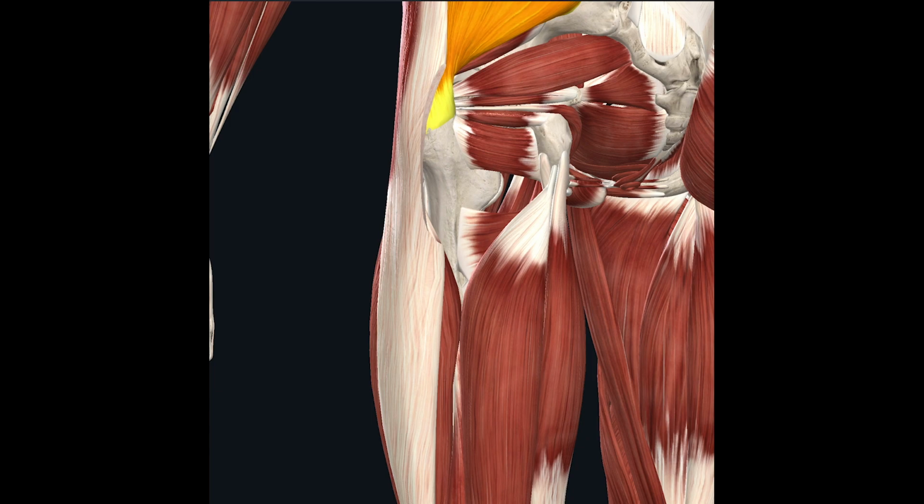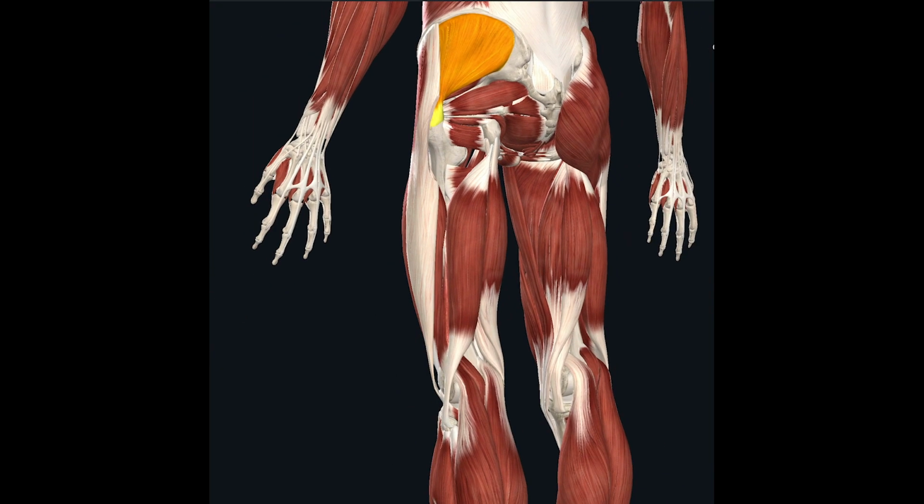And the action of this muscle is to abduct and to medially rotate the thigh at the hip joint. And we've looked at both of those actions already. Just underneath the gluteus medius is this fan-shaped muscle that sits very close to the surface of the ilium. And this is the gluteus minimus.